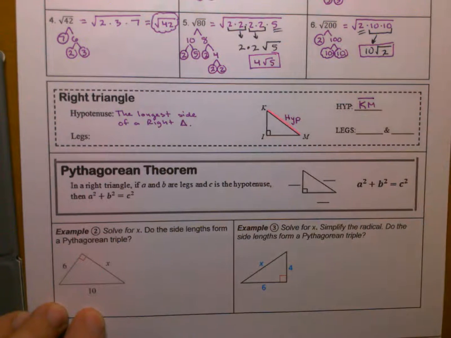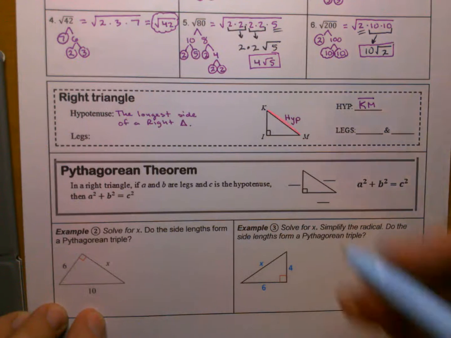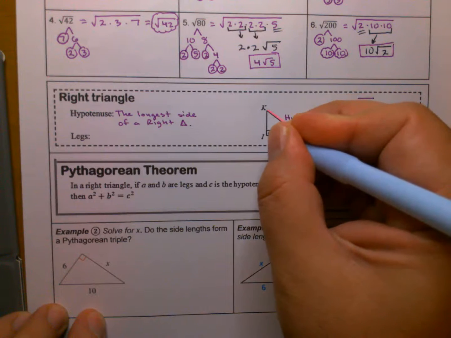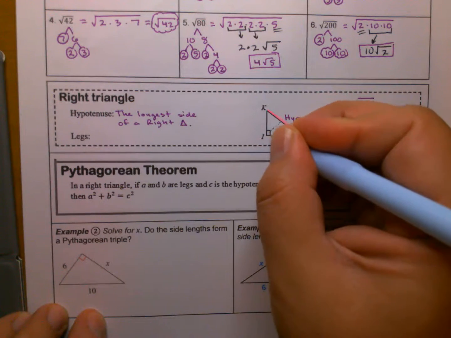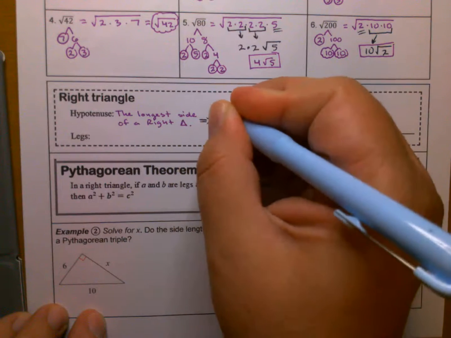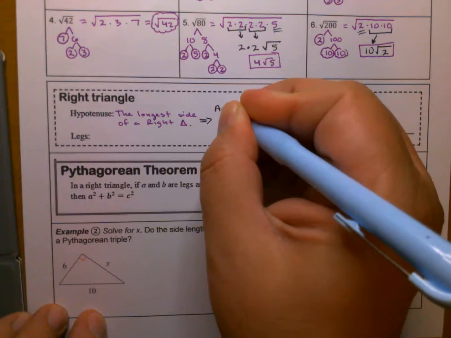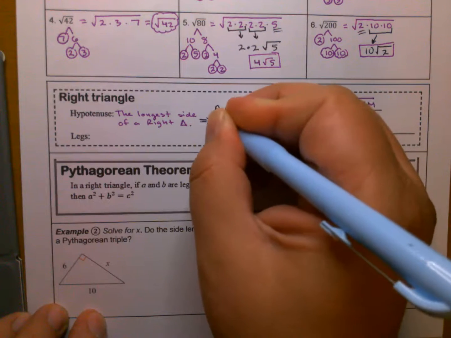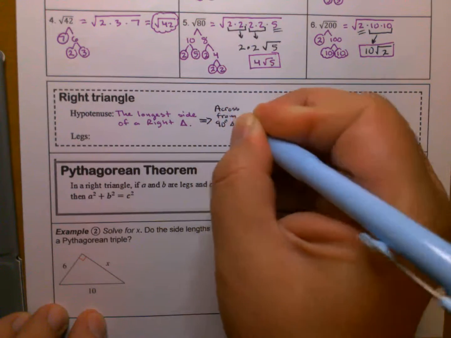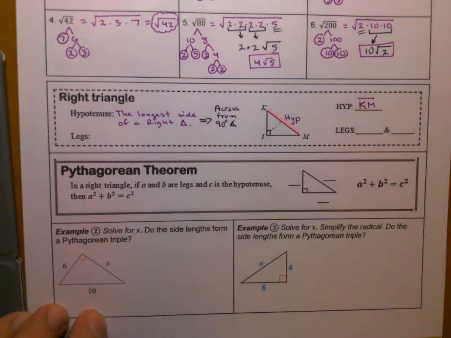I'm going to put hyp for short. But what I want you to notice is this. When I'm looking at that side, look how it's right across from the 90. So the 90's here. The hypotenuse has no contact with the 90. So we also like to say that it is across from the 90-degree angle. So again, that's why we bring in our symbols here.